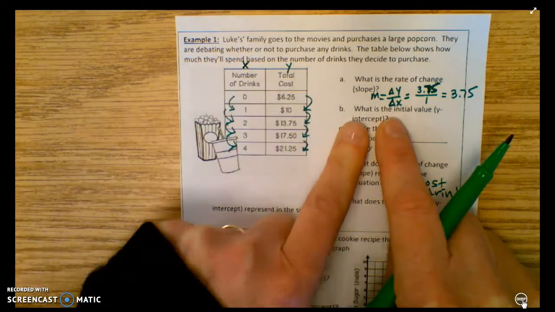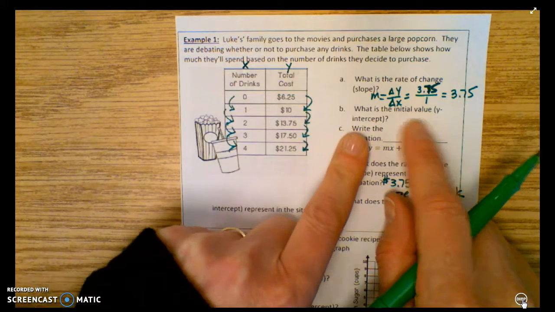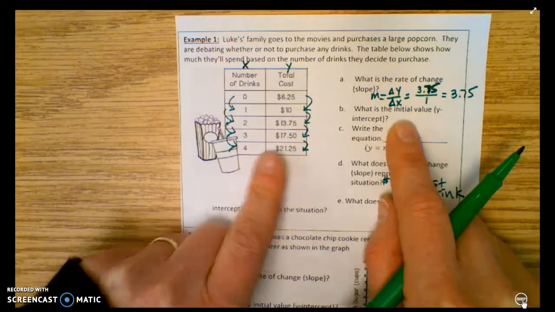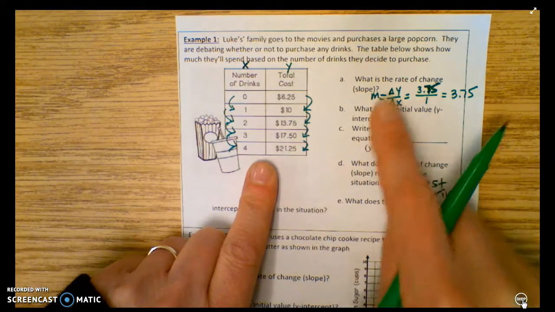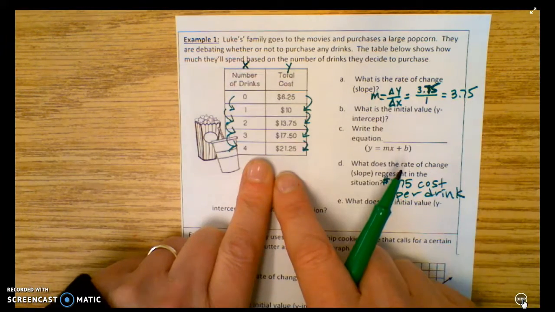So now we're going to jump back up here. It says we need to find the initial value or the y-intercept. Well, again, without having a graph, we have to imagine where this data is going to cross the y-axis when we graph it.